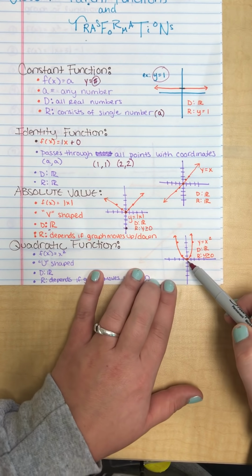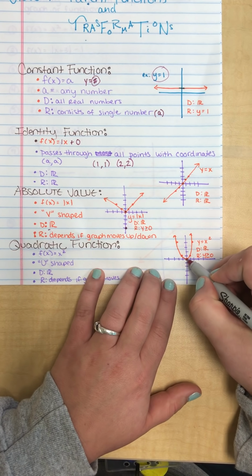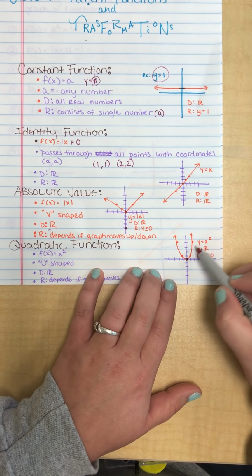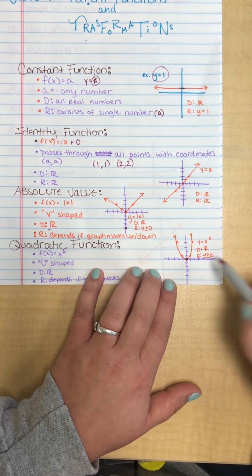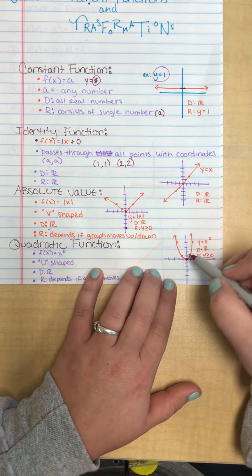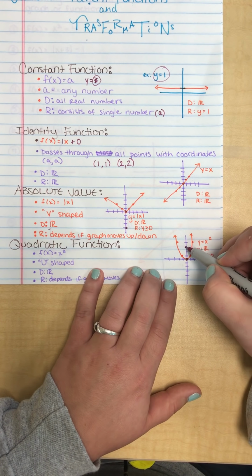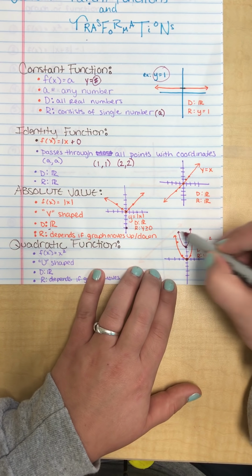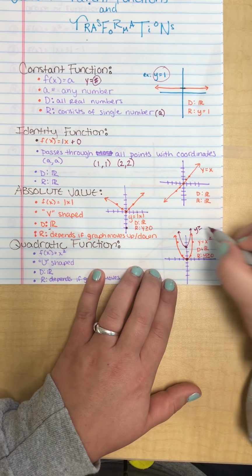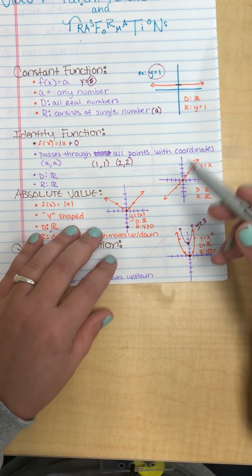In this case, the one that I graphed here is your parent function. We start at 0. Your domain is all real numbers, that will never change, but your range is y is greater than or equal to 0 because it's above 0. If your vertex started there and your graph were to go up, it would be y is greater than or equal to 3 for your range. So it just depends on whether your graph moves up or down or not.